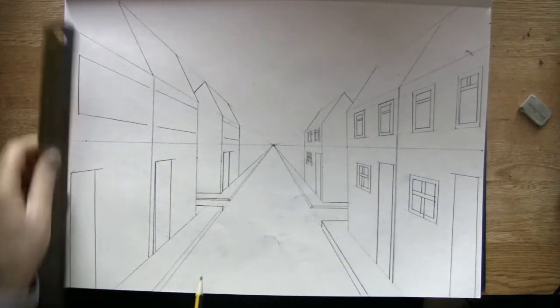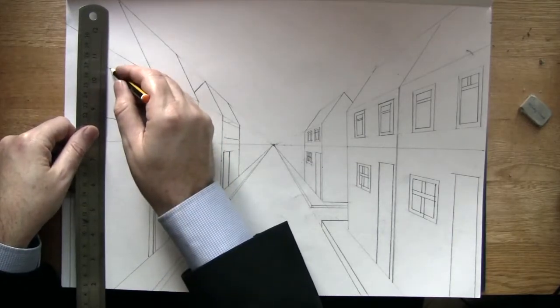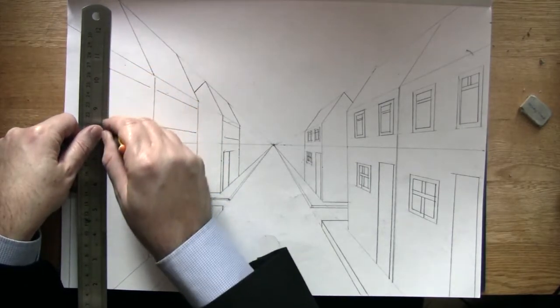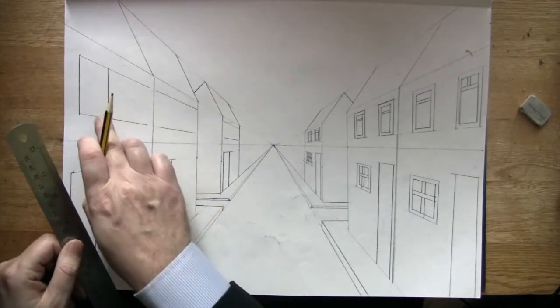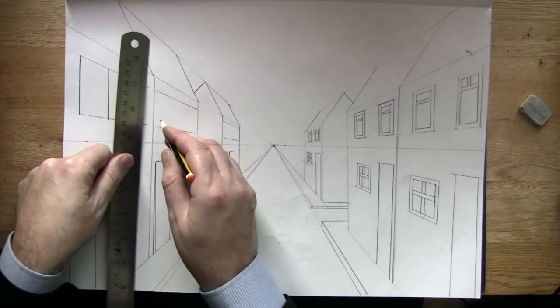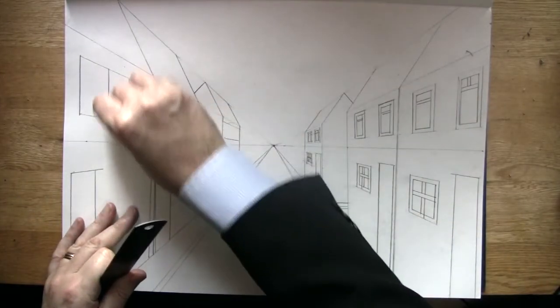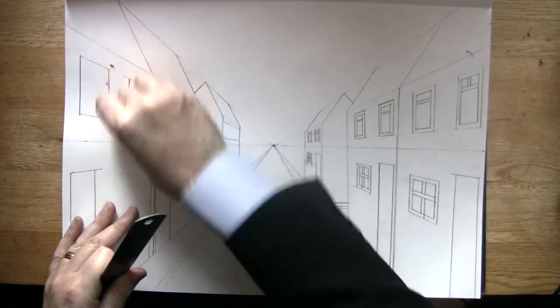Once you've got that, again, it's just move your ruler vertically across. When you think that's the right size for a window, draw a line down. That's your first window done. Leave a gap, start the second window. 1 line down, move across, 2. And there we go. We've got our 2 windows on the first house. Just rubbing that out there.